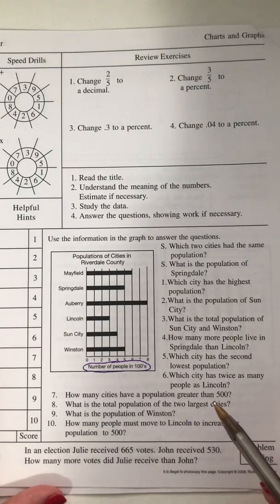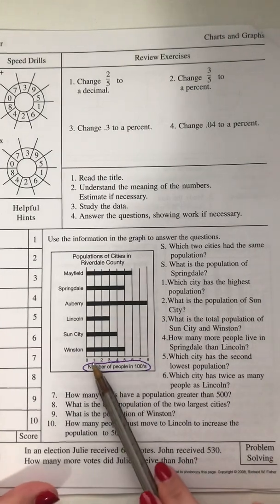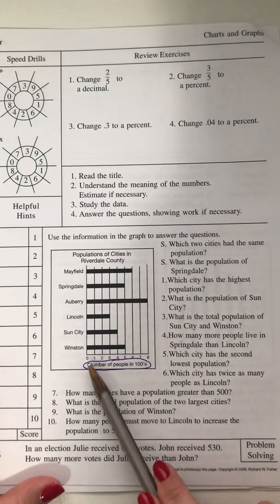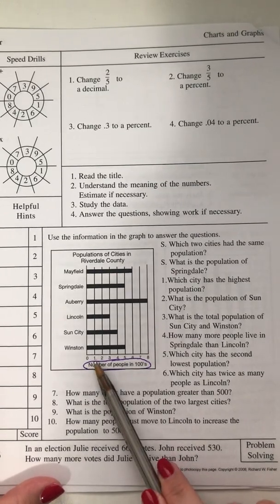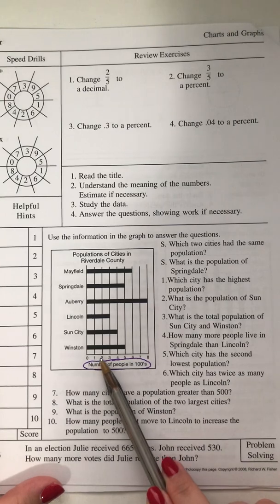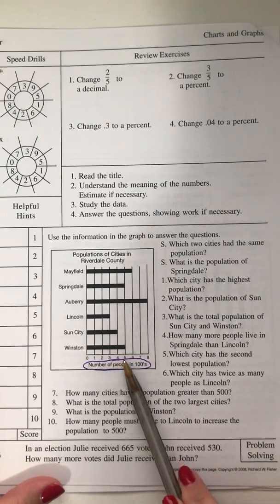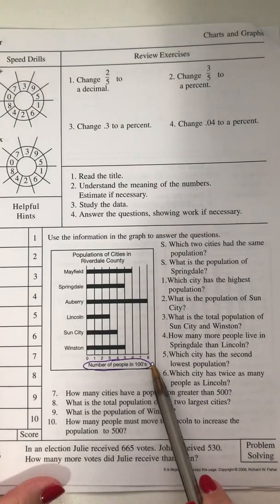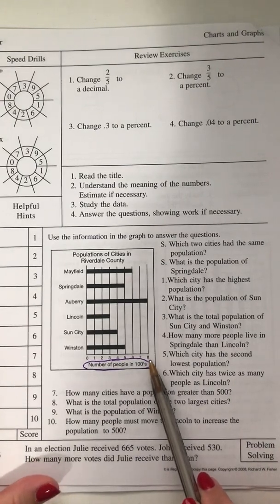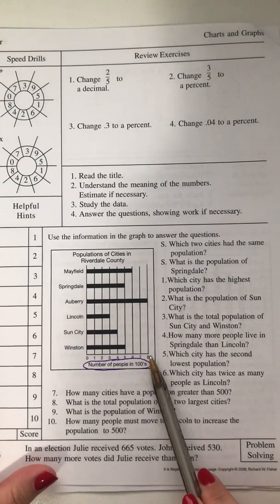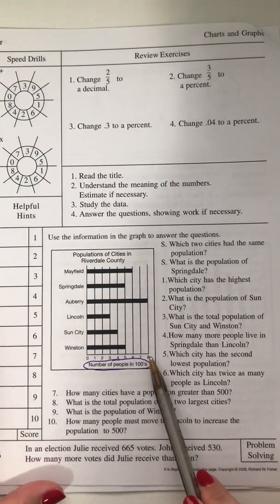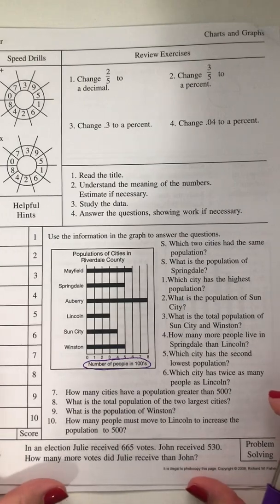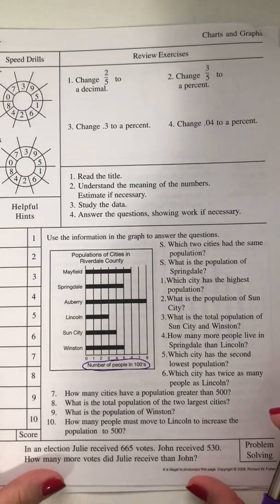So make sure that you are multiplying all of these numbers by 100. So it's not one person, it's 100 people. 200, 300, 400, 500, 600, 700, 800. Make sure that if it asks you the population, you're not just putting the number you see, but that you're putting it in hundreds. And I will show you with the first two samples how that may look like.